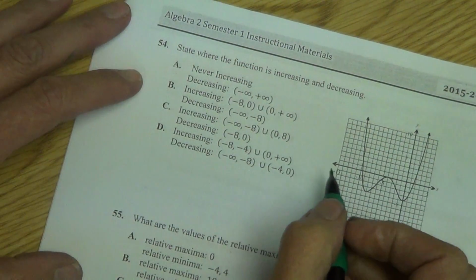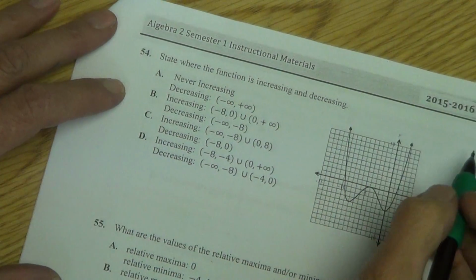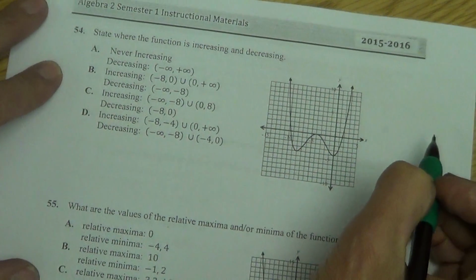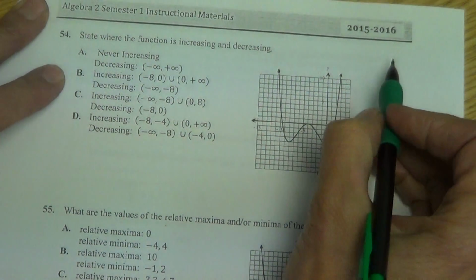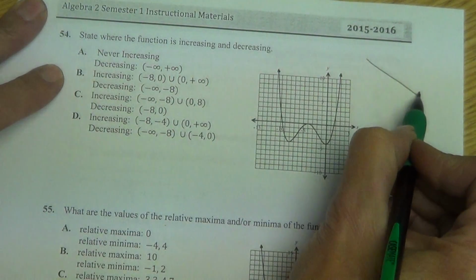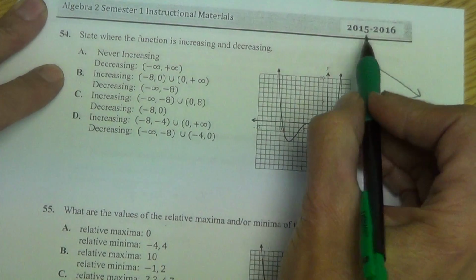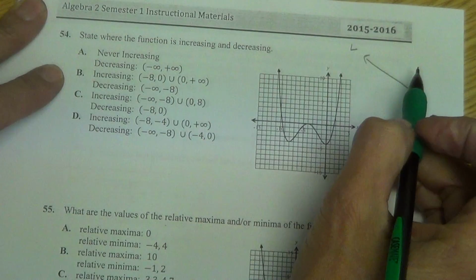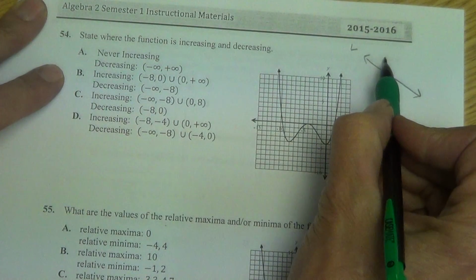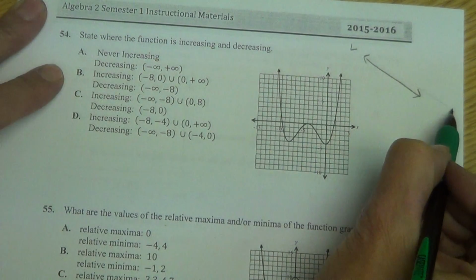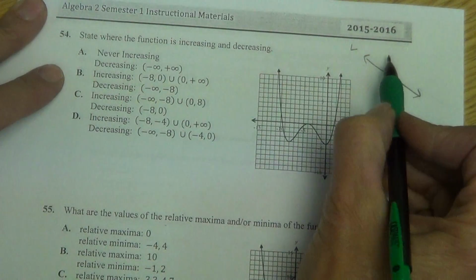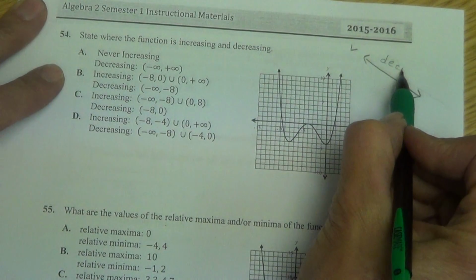State whether the function is increasing or decreasing. We talked about this way back in Algebra 1, if you had me. When a line goes up to the left, it is a negative slope. We talked about how it's depressing. It's getting lower as it goes, or it's decreasing.